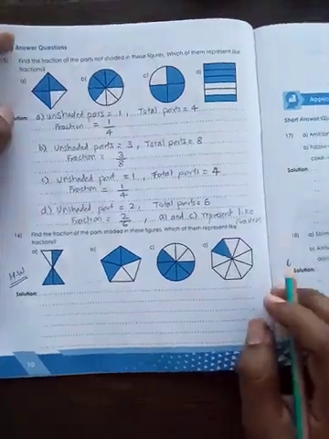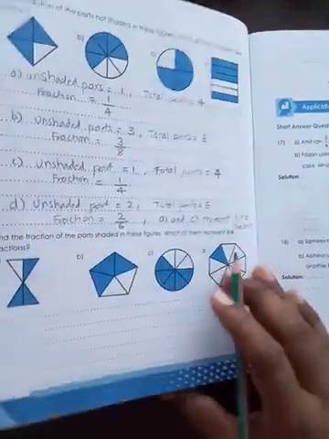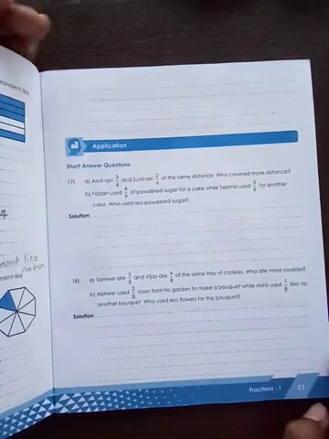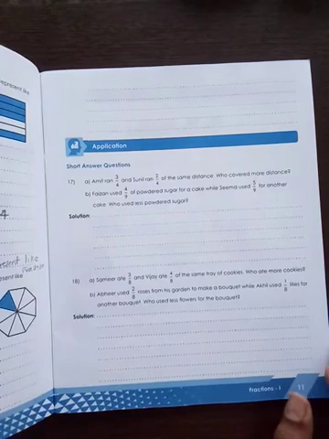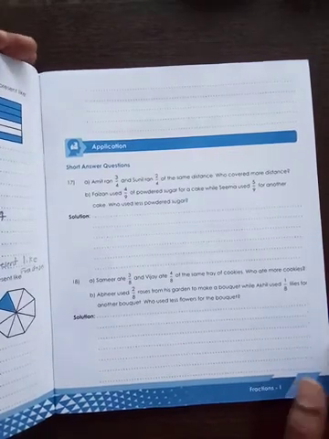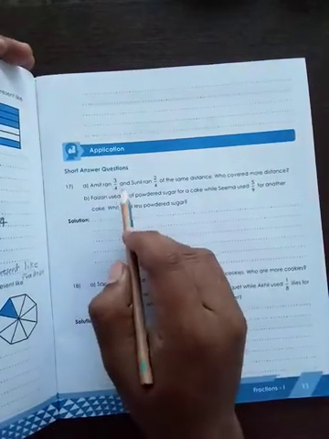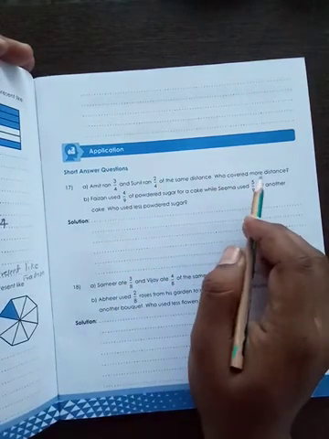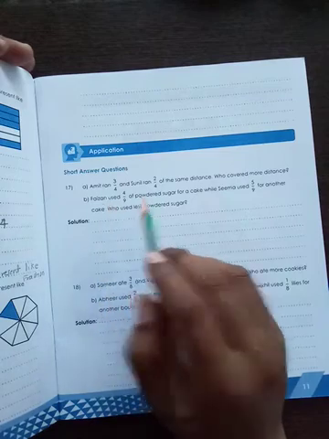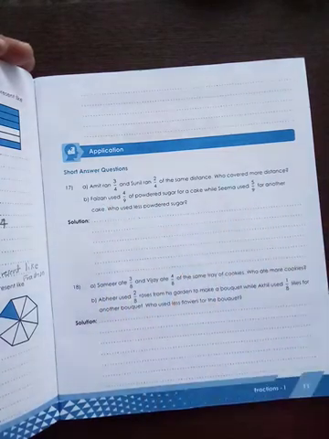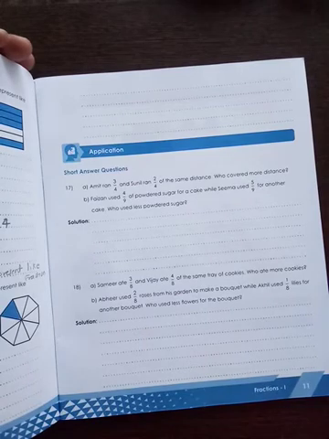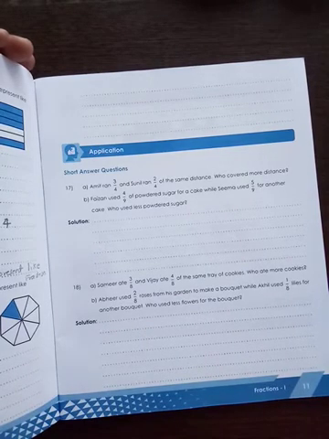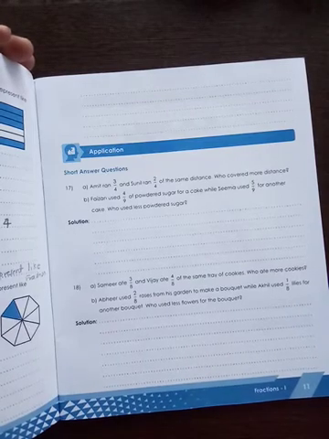Okay students, and now let us move ahead to page number 11 and let us solve example number 17. Amit ran 3/4 and Sunil ran 2/4 of the same distance. Who covered more distance? So here what do we have to do? Here we have to compare. Okay, which one is the bigger fraction and which one is the smaller fraction.